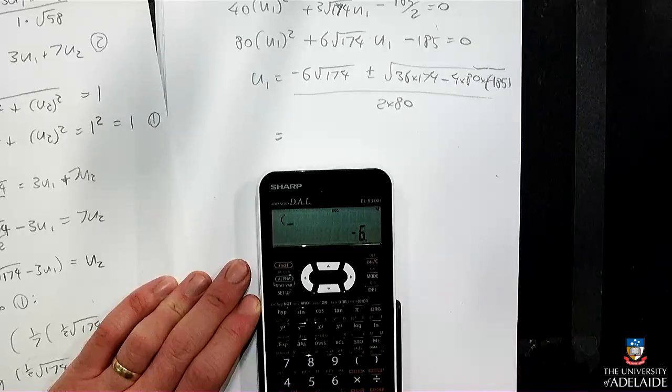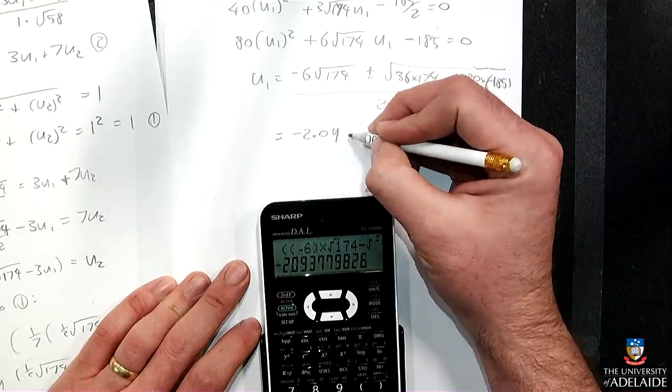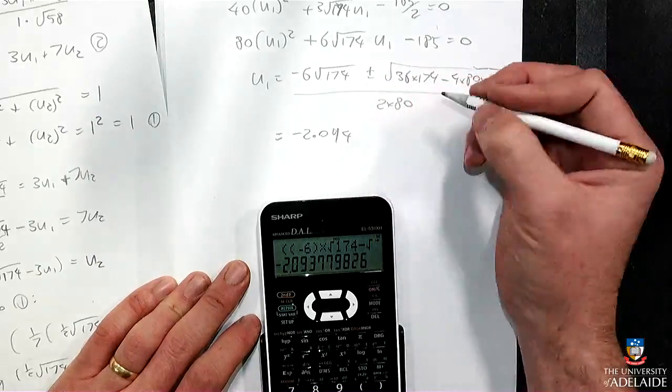Minus 6 times square root of 174 minus the square root of 36 times 174 plus 4 times 80 times 185, divided by 160. So minus 2.094 approximately.